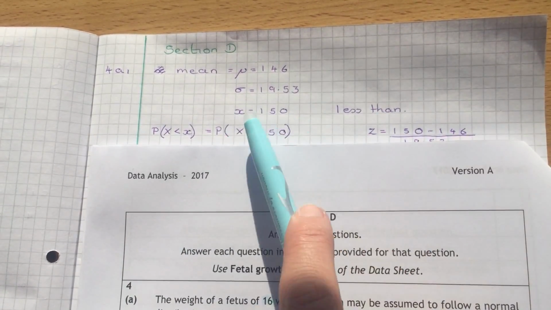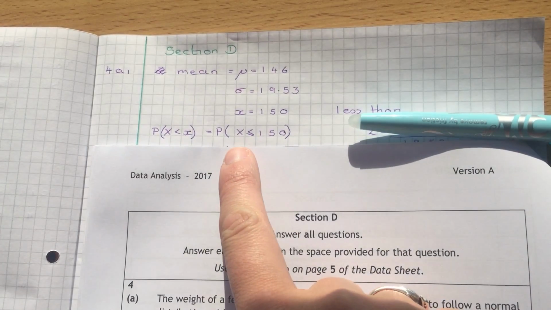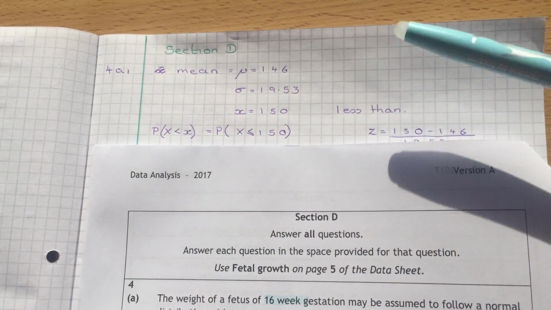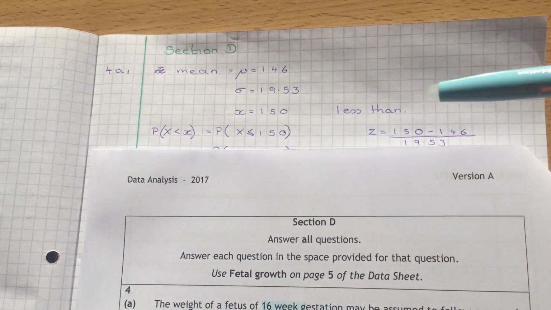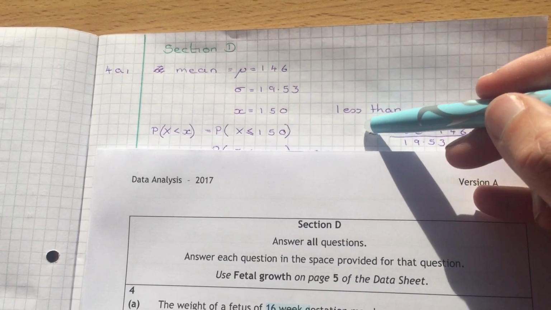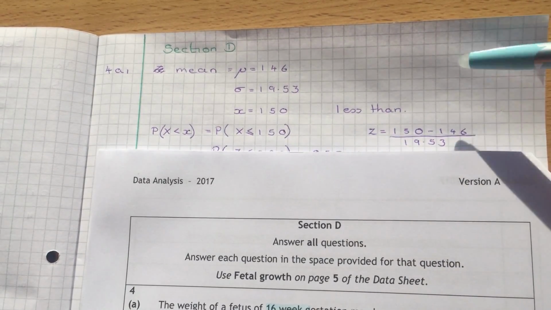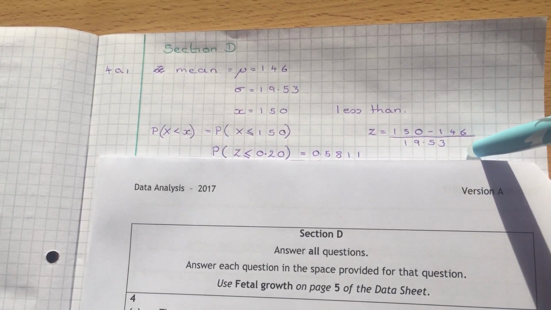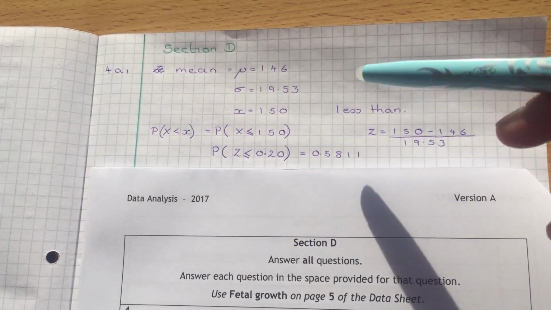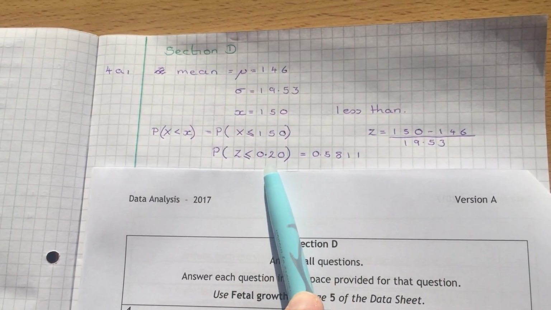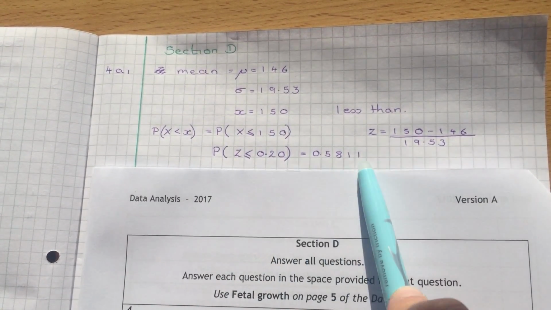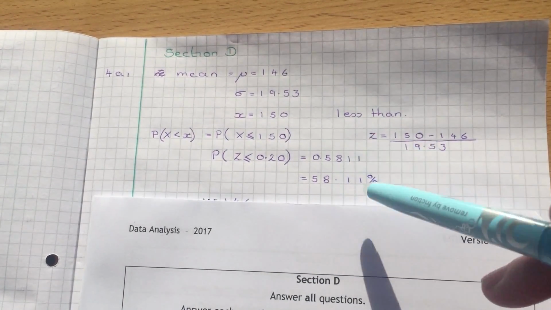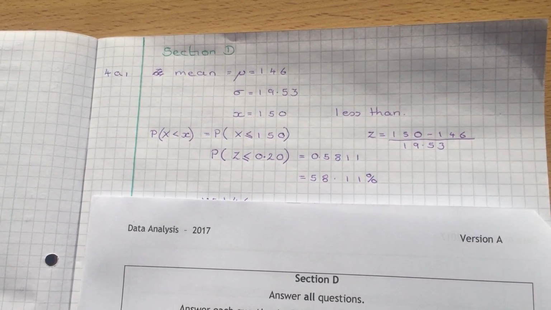So the probability that the value of x is less than or equal to our number in context is the first line that we're going to need to write down. We're then going to need to calculate z, using the equation of x minus mu over sigma, which is one that we just have to learn. Once we've got z, we can put this in and then either use a calculator or read it off tables. But we're asked for a percentage, so we're going to have to times it by 100 to convert it into a percentage.